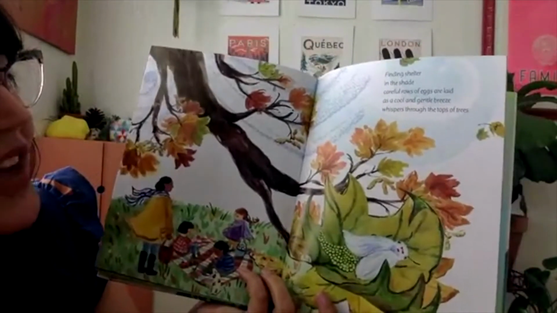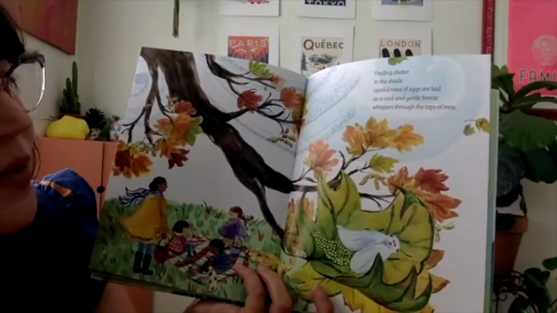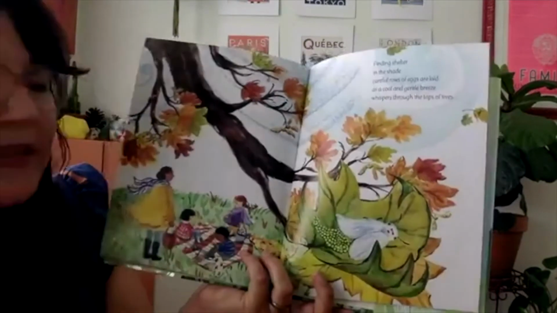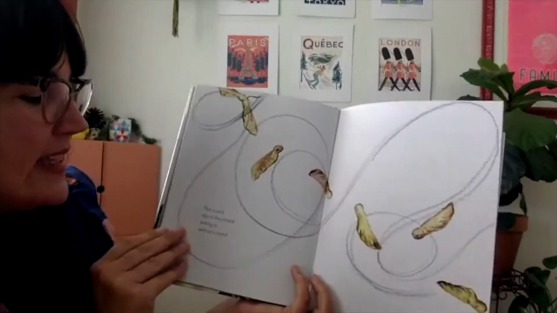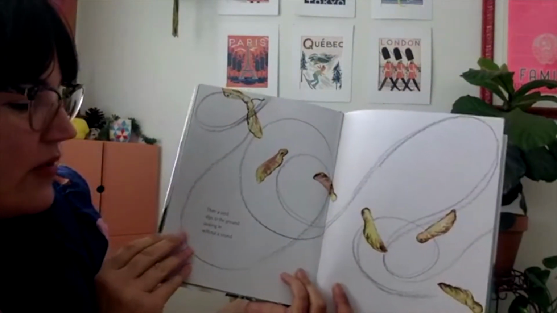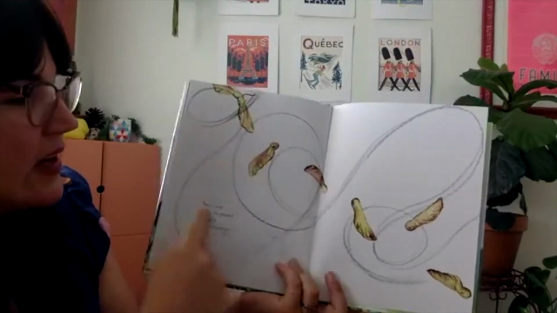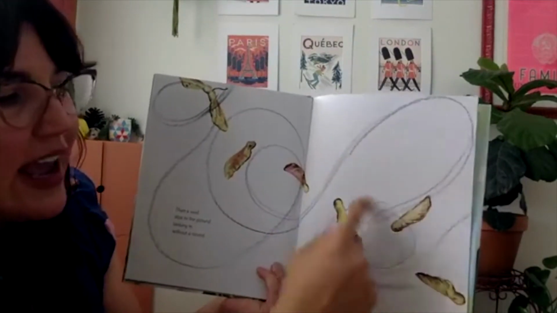As cool and gentle breezes whisper through the tops of trees. Then a seed slips to the ground, sinking in without a sound.